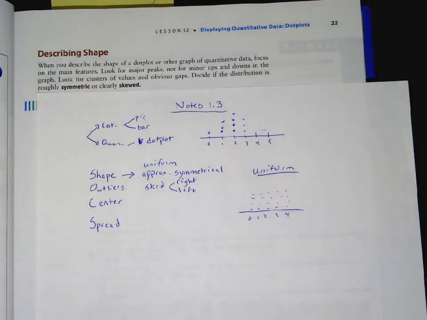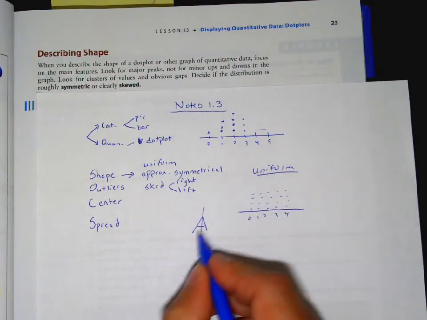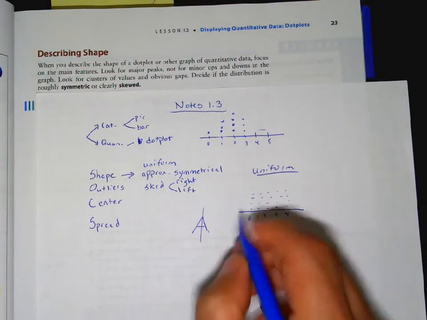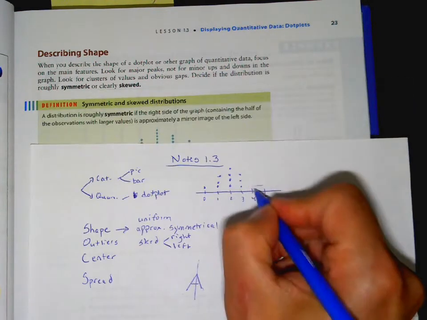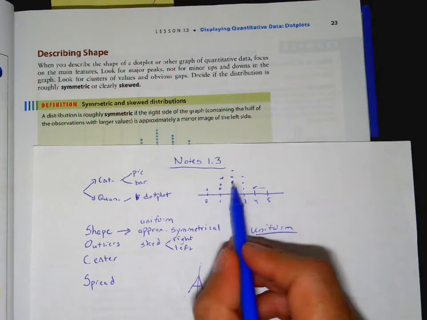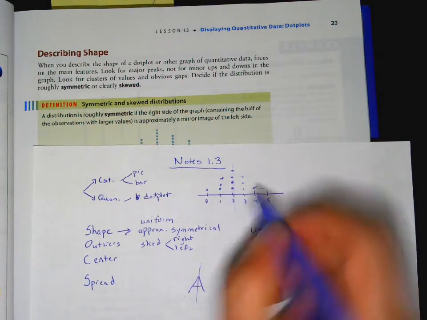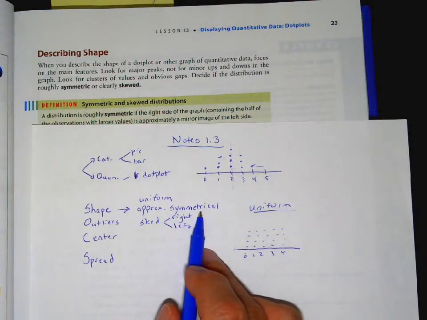Approximately symmetrical. Okay, symmetry, like the letter A, has symmetry down the middle, right? Where it's the same on this side and it's the same on that side. So we're looking for symmetry on both sides of the center, okay? So if you look at this one right here, this one is fairly symmetrical, okay? So this is going to be my middle here, and it's kind of the same on this side and this side. So we would say that's approximately symmetrical.